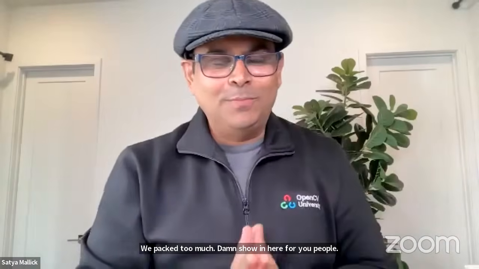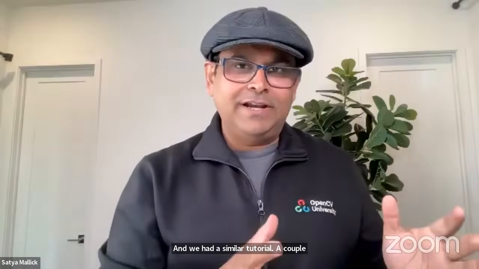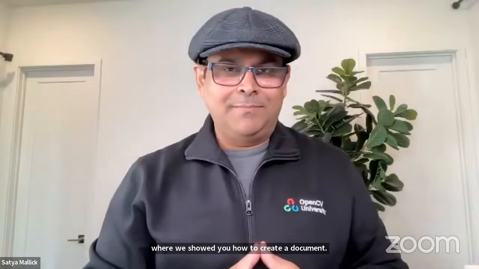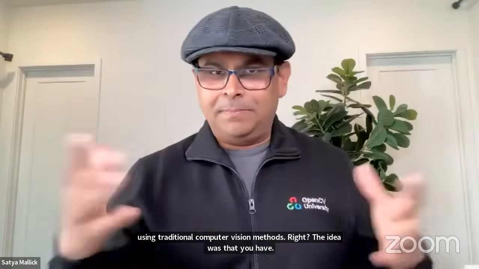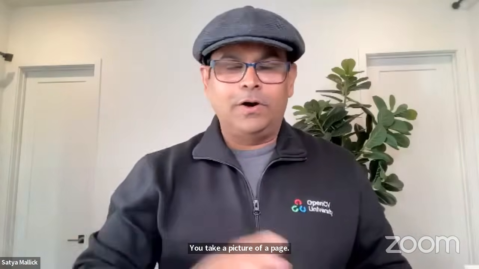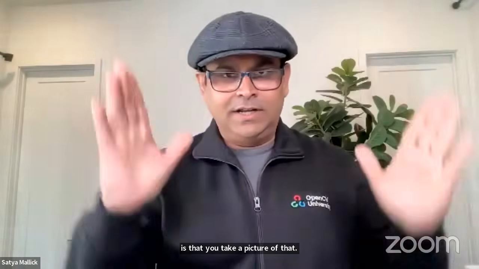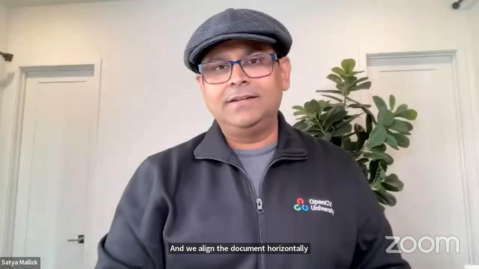Welcome everybody to OpenCV Live, and today we are going to present you with a tutorial for document scanner. We had a similar tutorial a couple of weeks back where we showed you how to create a document scanner using traditional computer vision methods, right? The idea was that you take a picture of a page lying on the floor or on any flat surface, and we align the document horizontally and vertically so that it's nicely, perfectly aligned.